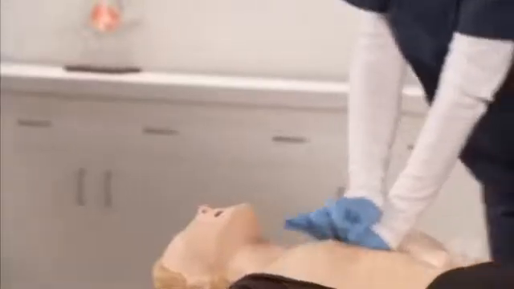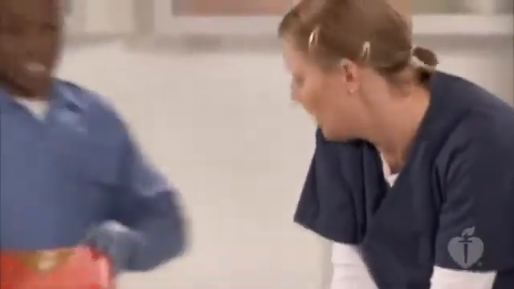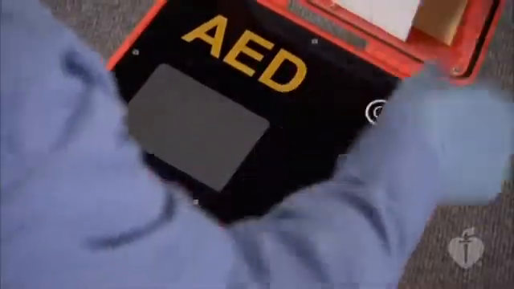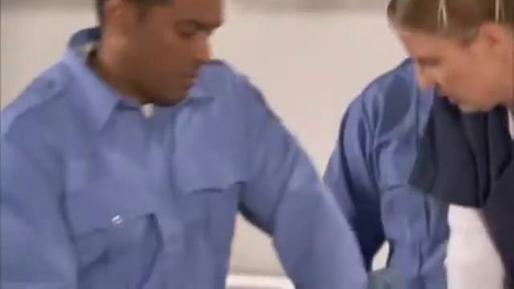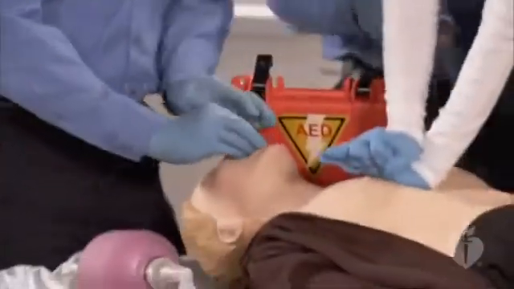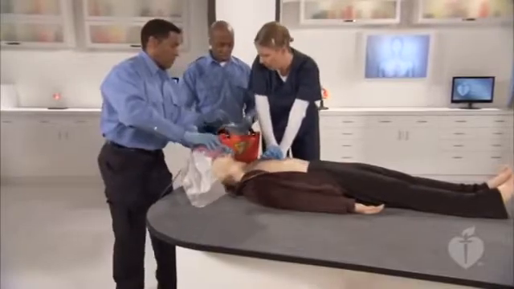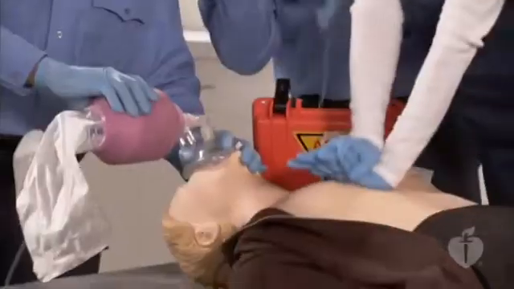The code team is on the way. I've got the AED. Attach pads to patient's bare chest.